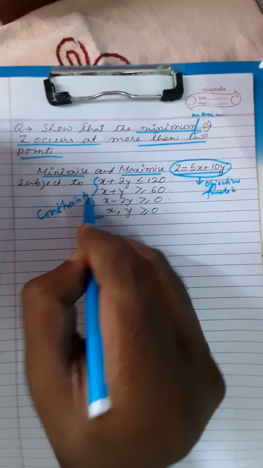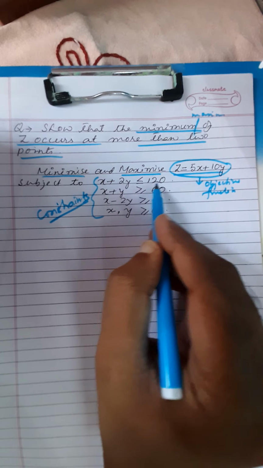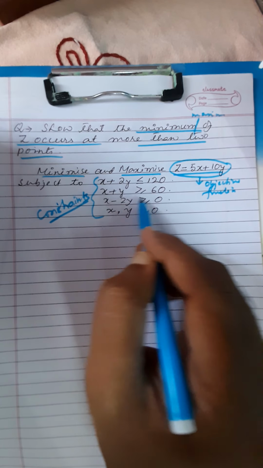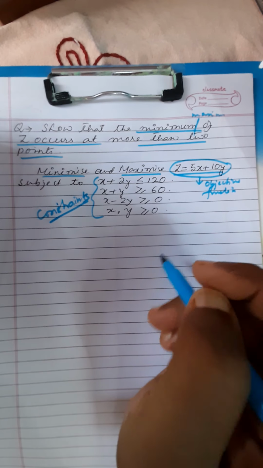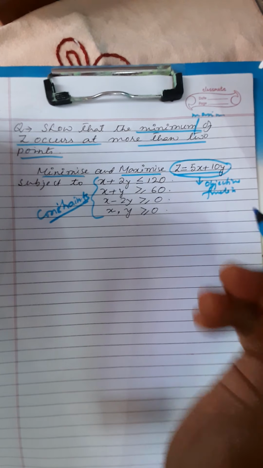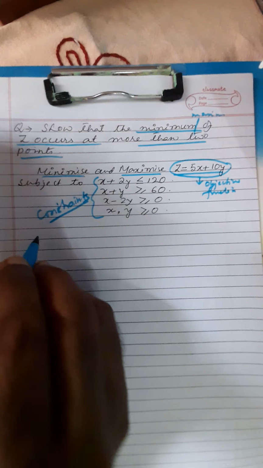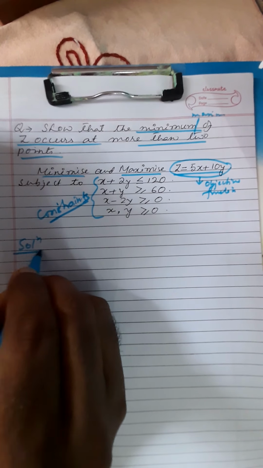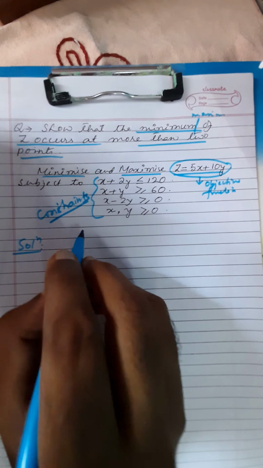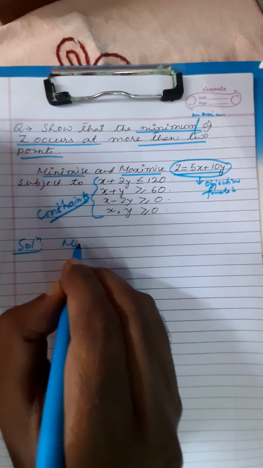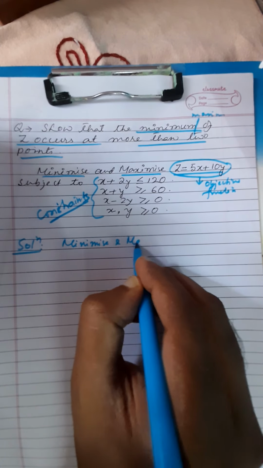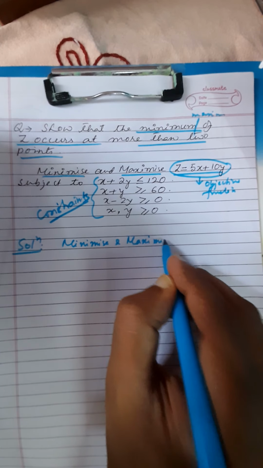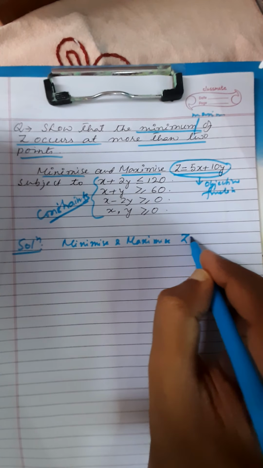What are the limitations? Limitations are x plus twice y less or equal to 120, x plus y greater or equal to 60, x minus twice y greater or equal to 0. Now for this we have to make the solution. First we can write all these things, minimize and maximize, whatever is given, in the solution paper.